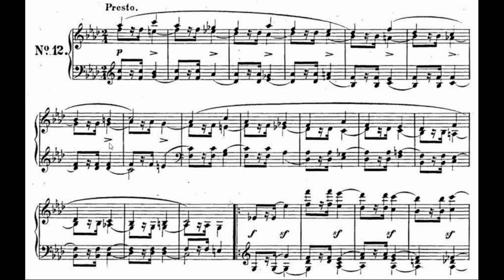Let's listen through, noticing the French augmented sixth chord here. The music goes by pretty quickly. And let's listen to that one more time.